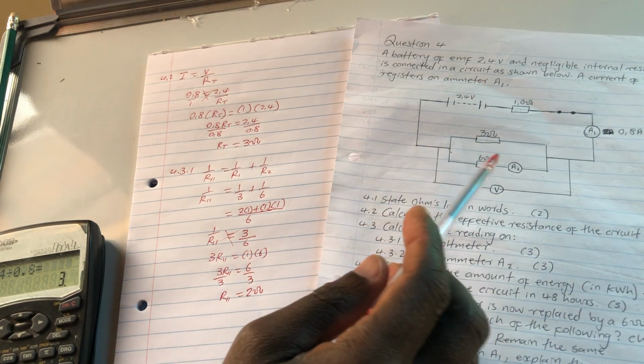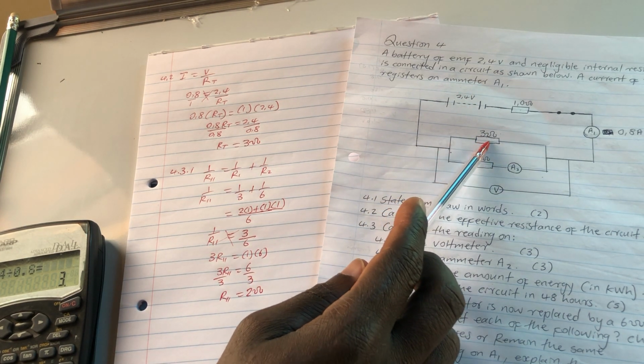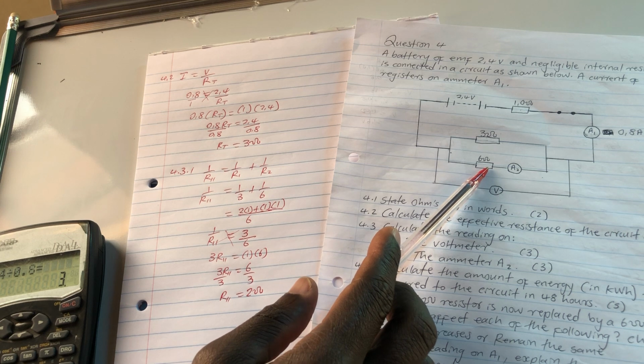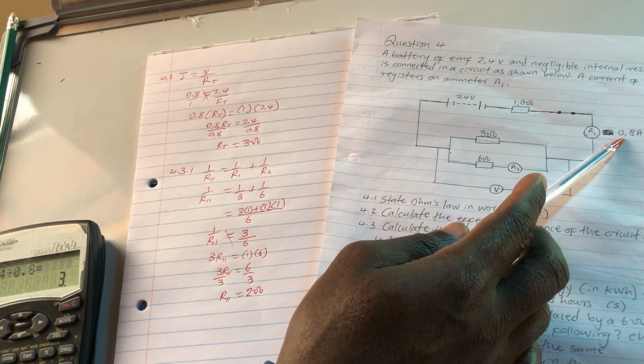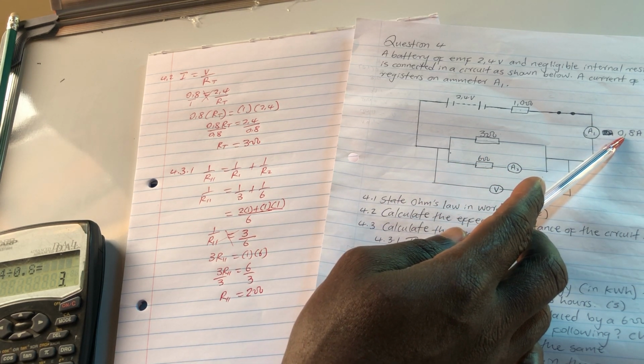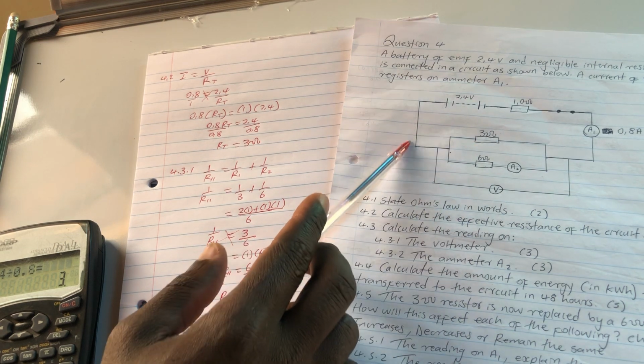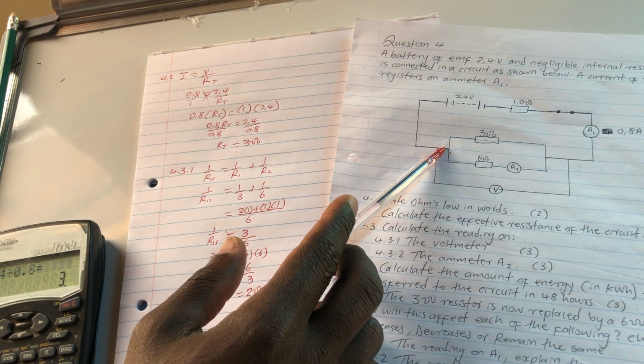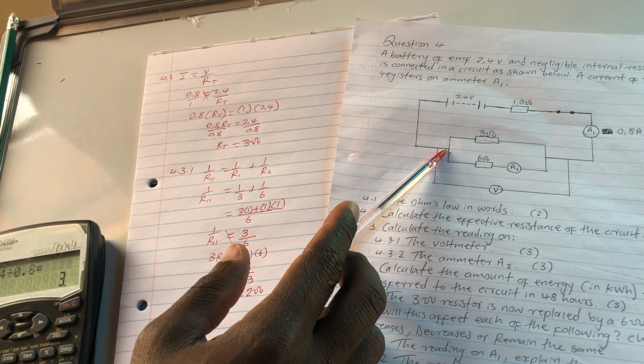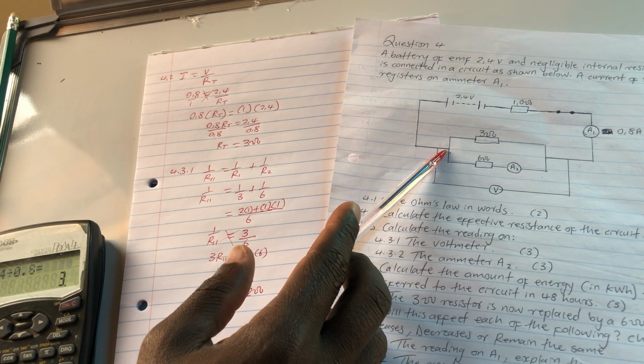Do I know the current which is passing through the 3 ohm and 6 ohm? Yes, I do. This is 0.8. This 0.8 was the same before the split. What is splitting here is current, which is 0.8.